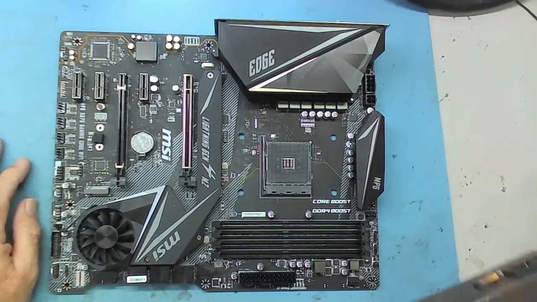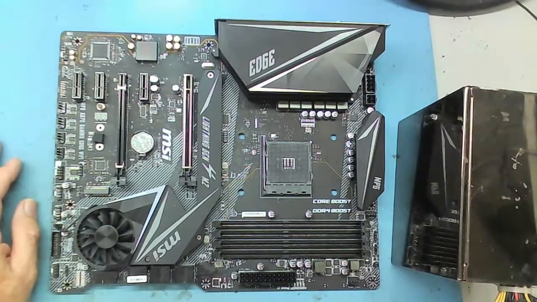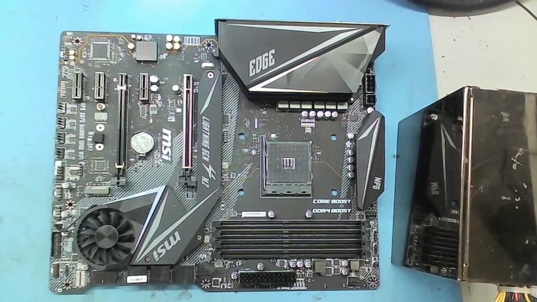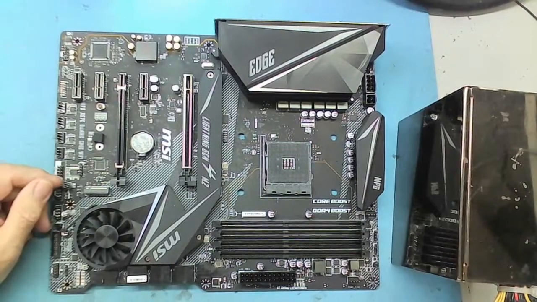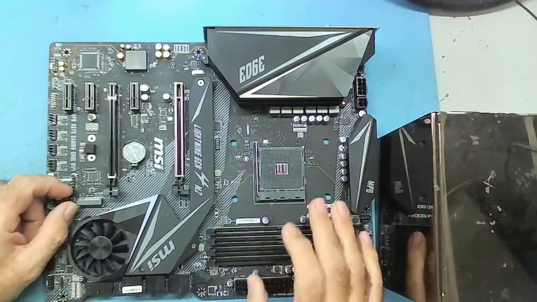So, what we're going to do, test it. Well, the trusty Asus PSU, we're going to need that. We're going to need to clear my desk up a little bit. I go on about this, I hate it. Just get these test meters out of the way. You can't see me, I just tidied up a bit. So okay, we're going to need the PSU, we're going to need a processor, and we're going to need some RAM.